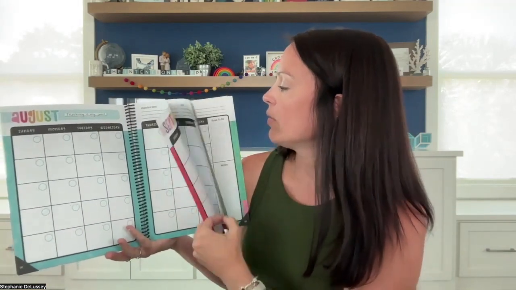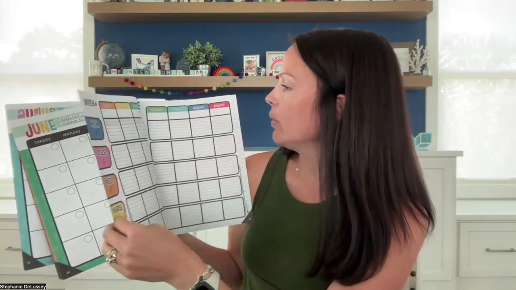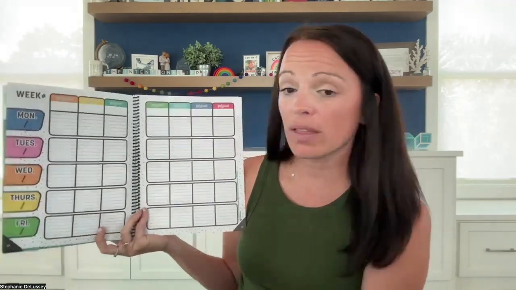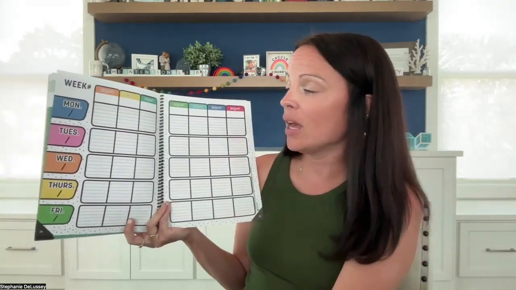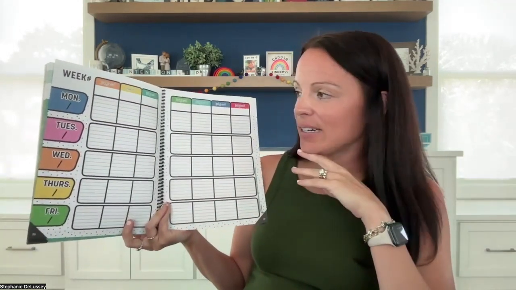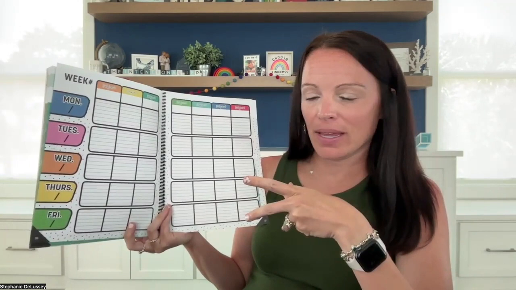August, oh, they do all of the months. And then we go into lesson planning. Okay, these are the lesson planning pages. So all of the months come first, and then your lesson planning pages are next. I actually like that. It's different than the other planners.